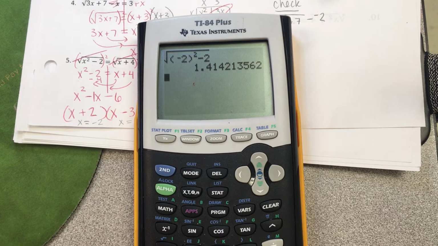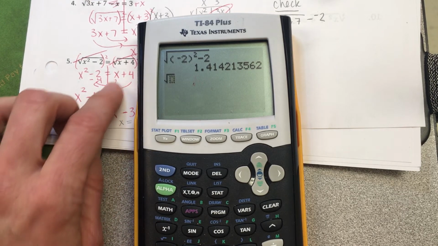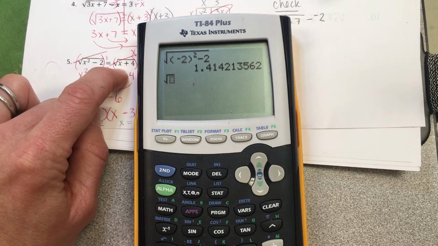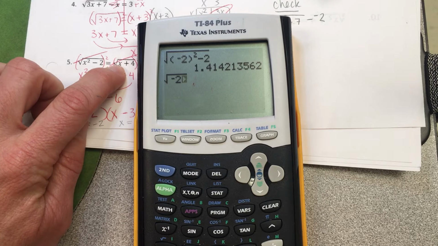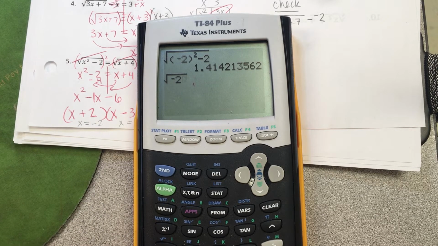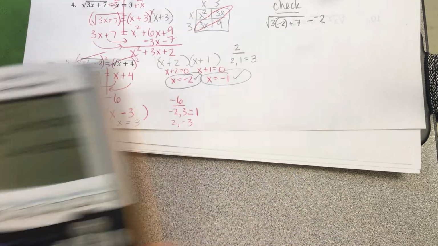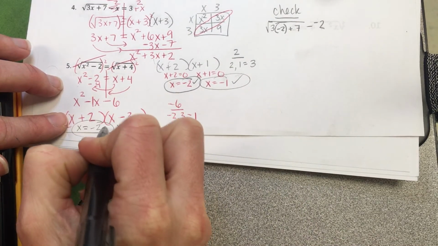And then now let's do the other side. So let's put another square root in. So I'm typing in the other side now. I'm still plugging in negative 2 for x, but I have to add 4. Do these match? They match. Okay? So x, negative 2, that one gets a check.